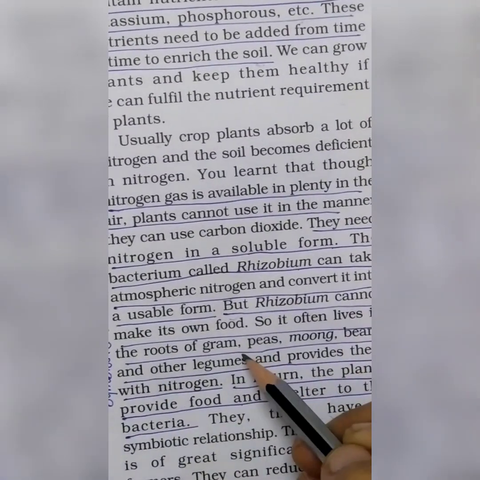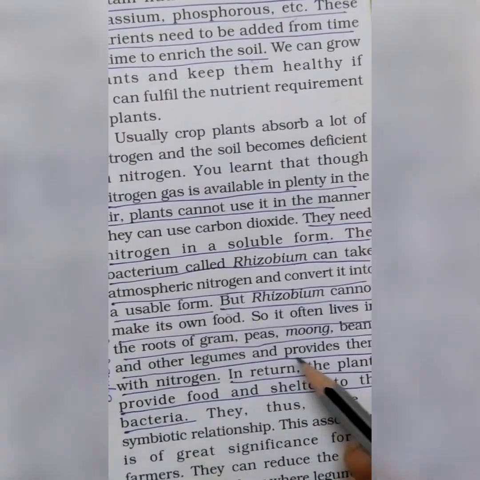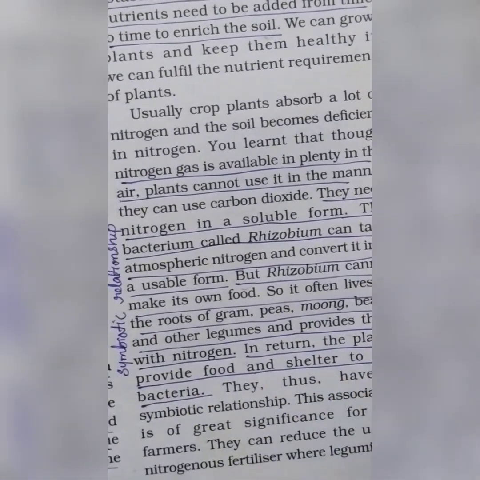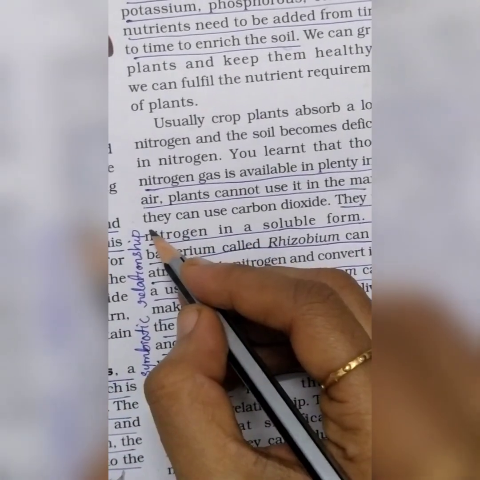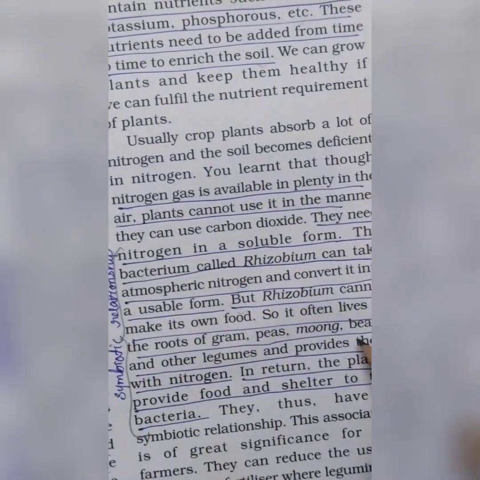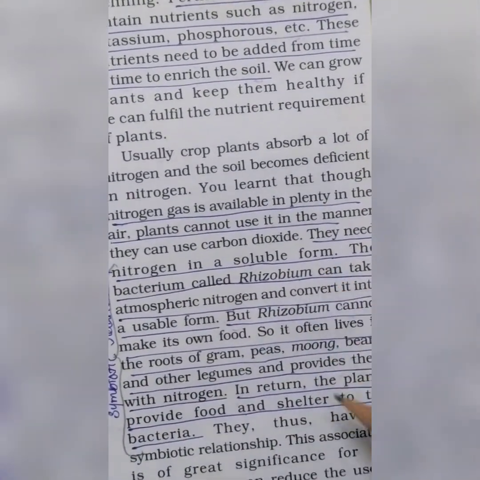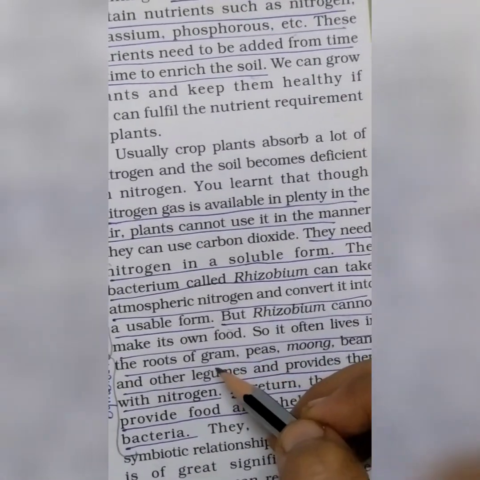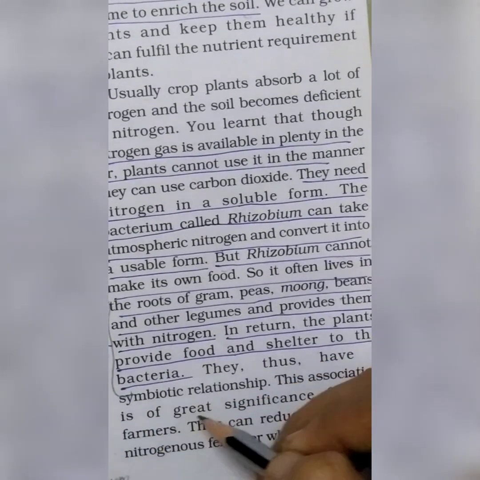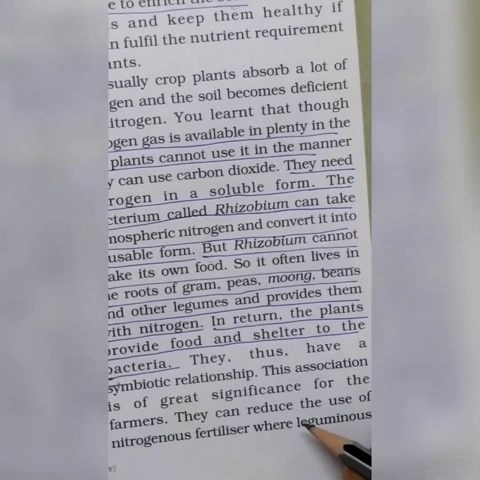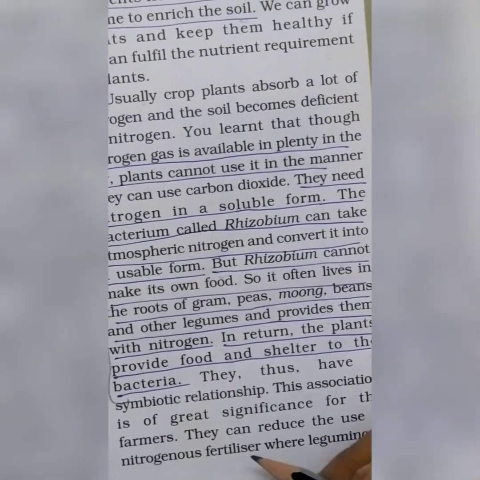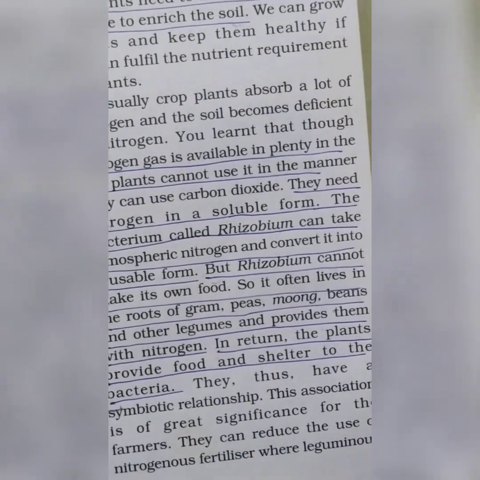So here we can see a symbiotic association. It often lives in the roots of gram, peas, beans and other legumes. In turn, the plant provides food and shelter for the bacterium. So this is a type of symbiotic relationship. Here both the organisms get mutual benefits. Okay, so the nutrients are replenished in the soil. Okay, children, this association is of great significance for the farmers. They can reduce the use of nitrogen fertilizers.